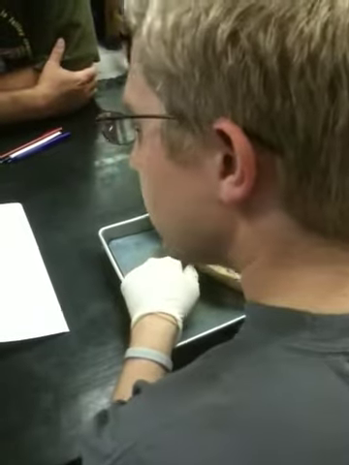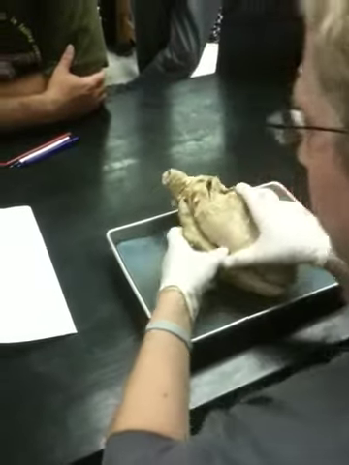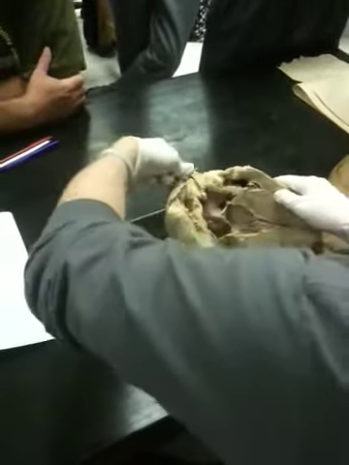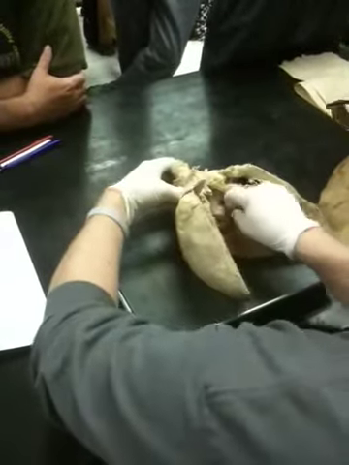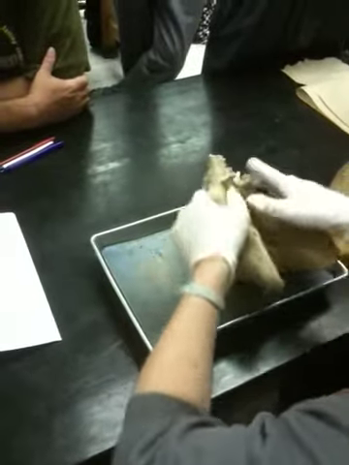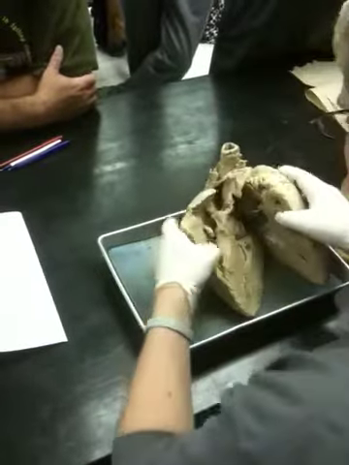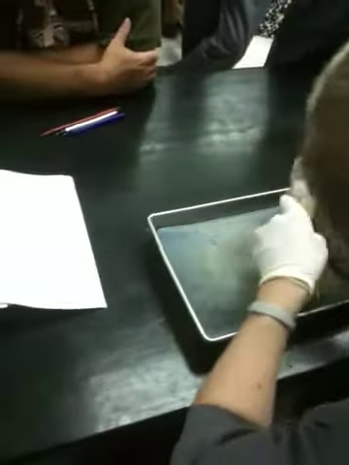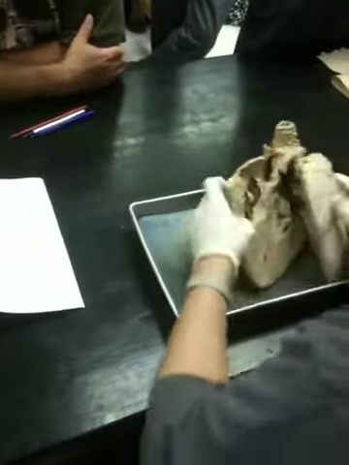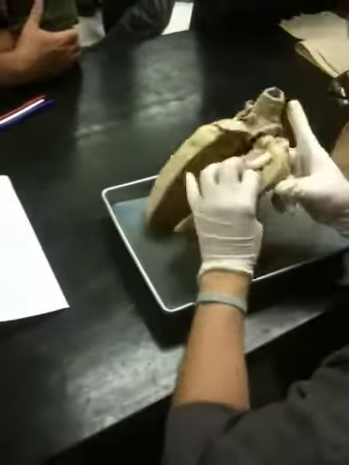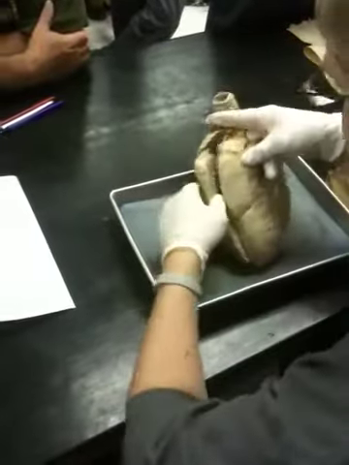Tricuspid valve, bicuspid valve. Pulmonary semilunar valve. So for the semilunar valves, you have them going out into the aorta. So here's your aorta coming down. You're going to have your semilunar valves. One's going to be up here where it connects, and the other is going to be running out of the right ventricle, out through here.